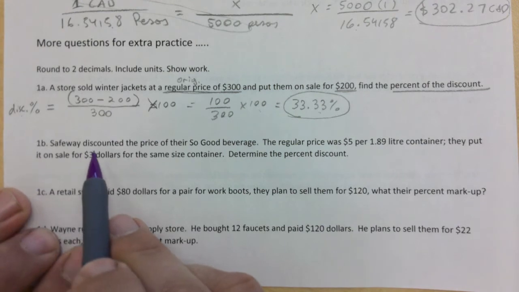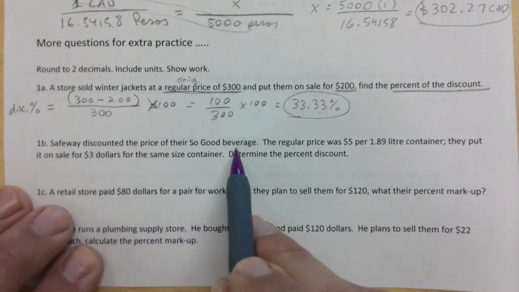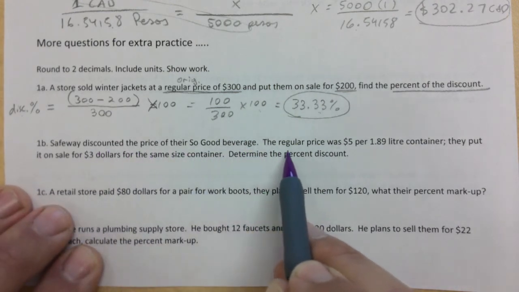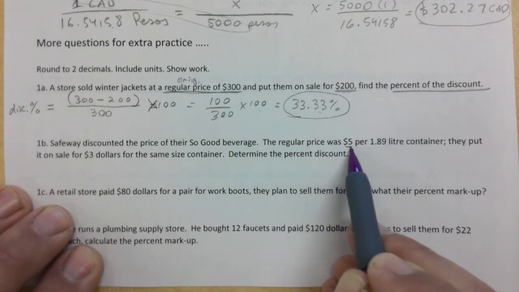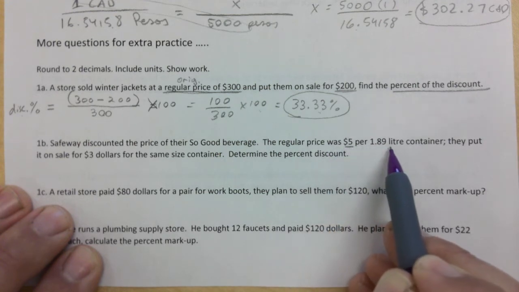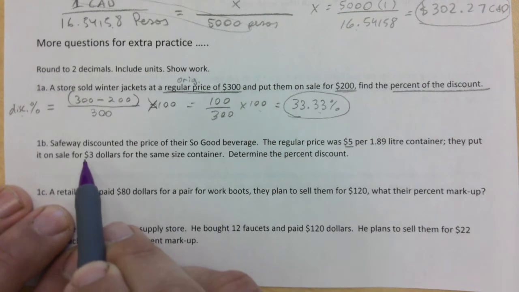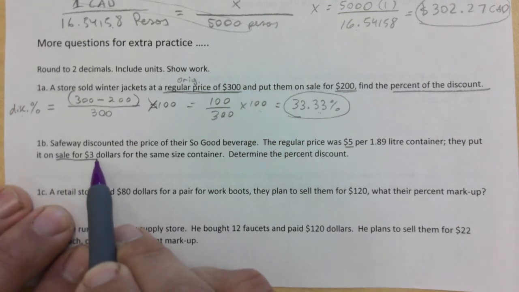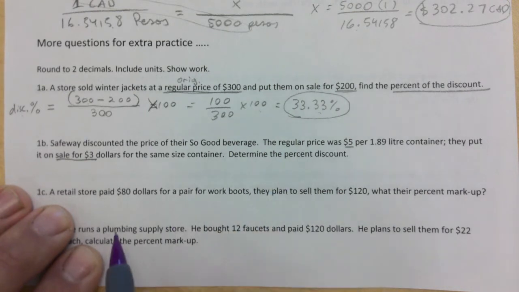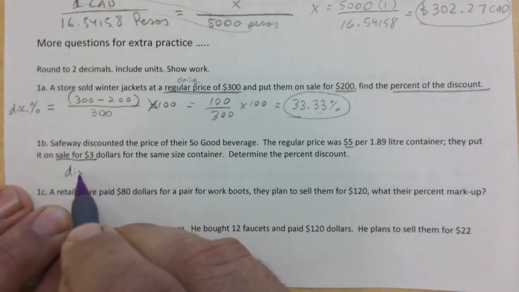Okay, so Safeway discounted the price of a beverage, the So Good beverage. The regular price was $5 for a 1.89 liter container. They now have it on sale, right? The sale price is $3 for the same size container. Determine the percent discount.